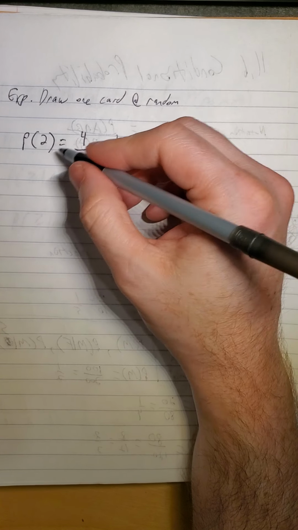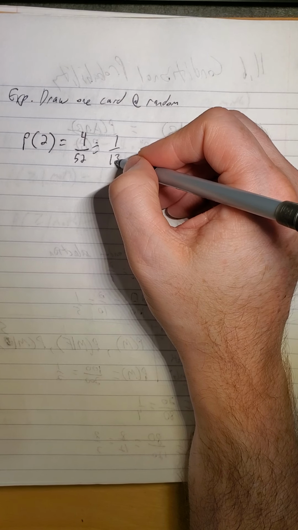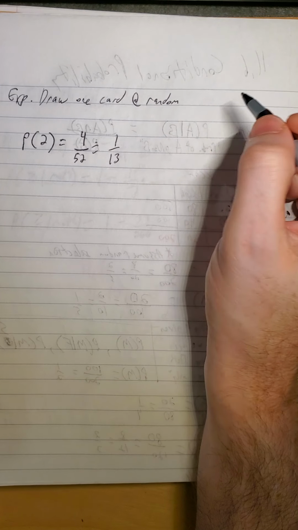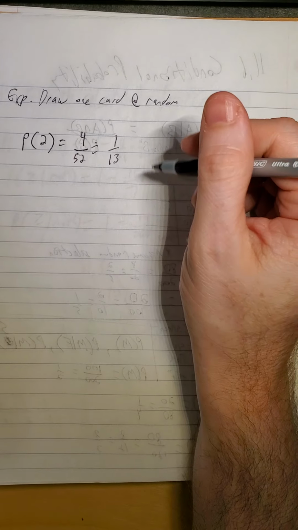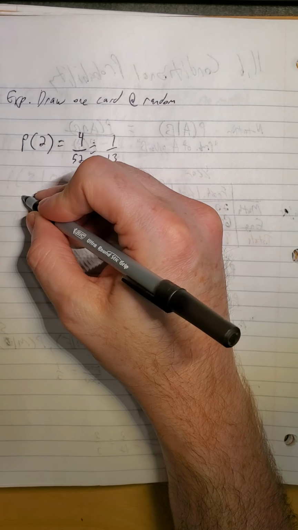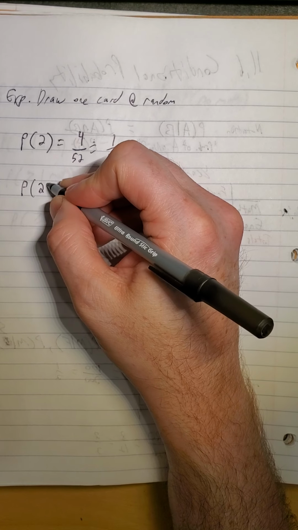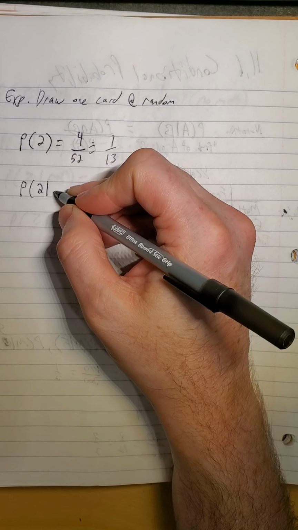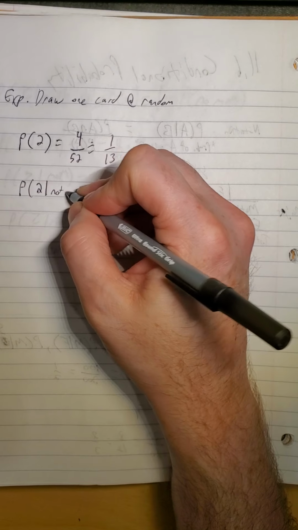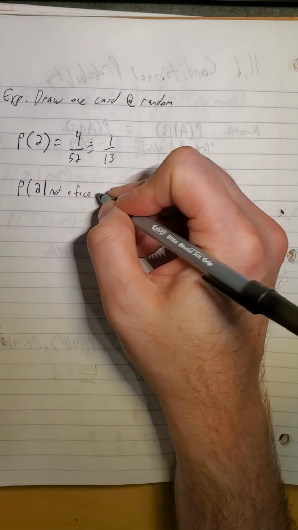And that should fit with what we know about the suits. There are 13 cards in each suit, one of which is marked with a 2. Next we'll look at, though, the probability of a 2 given that we have something that is not a face card.